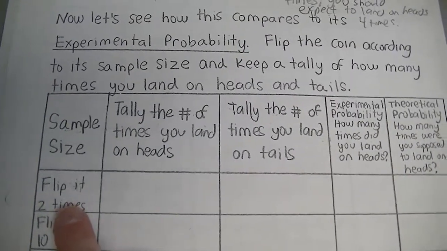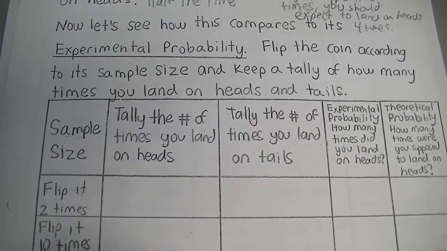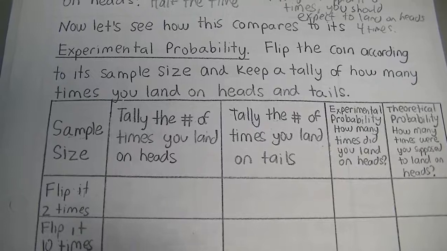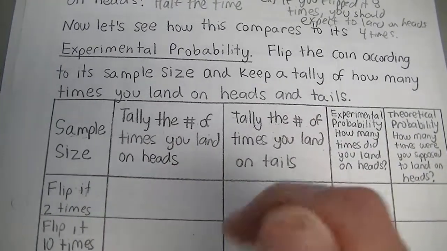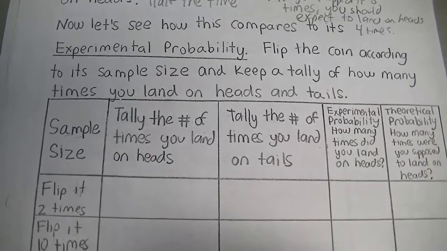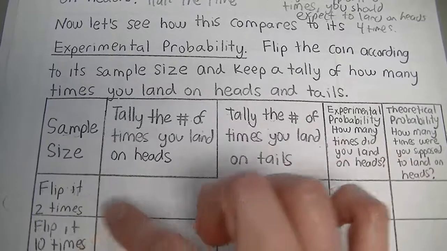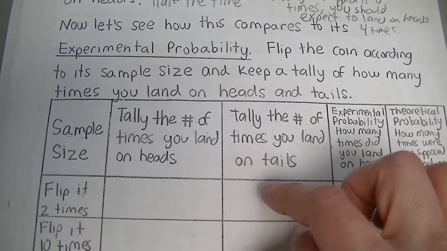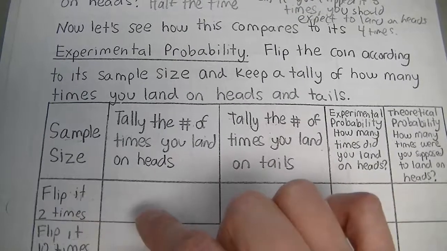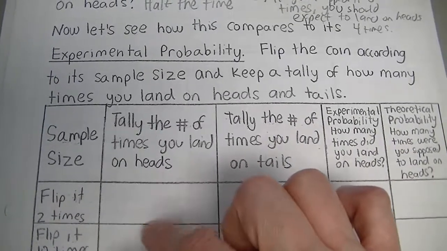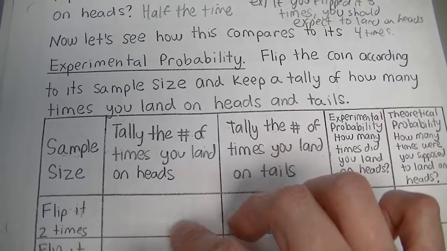So I want you to flip that coin, whatever you have, 2 times. And when you flip it twice, I want you to tally the number of times you land on heads. So if you flip it twice and land on heads twice, you put 2 tallies there, okay? And within those 2 flips, if you didn't land on tails at all, just put a 0 there, okay? So I want you to keep track of the tally. If you land on heads the first time, put 1. And then if you land on tails the second time, put a 1 right there for tally, okay?